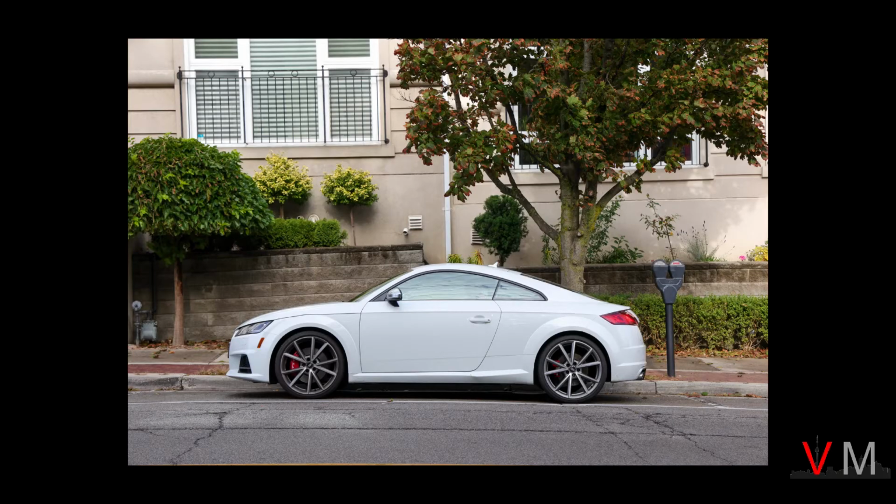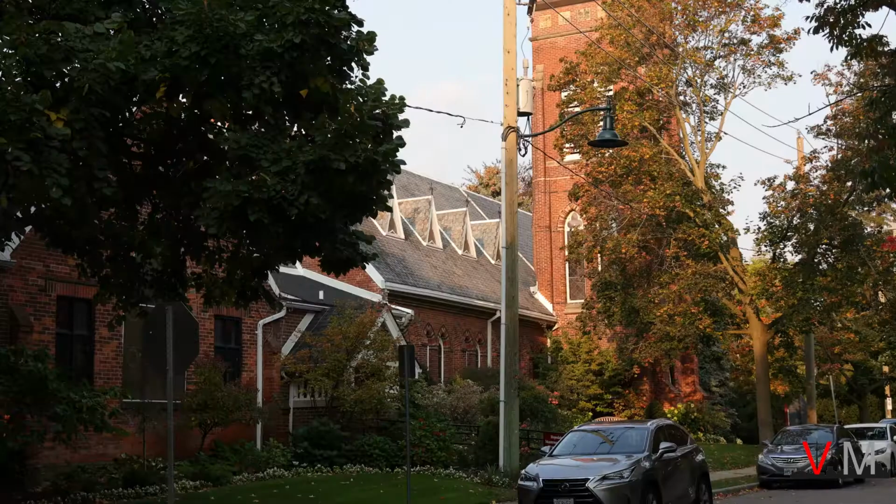Now, while I was walking along Robinson Street, I saw a nice white sports car. I thought it would be a nice subject, so I took a shot of it, kneeling down to be at the same height as the car.